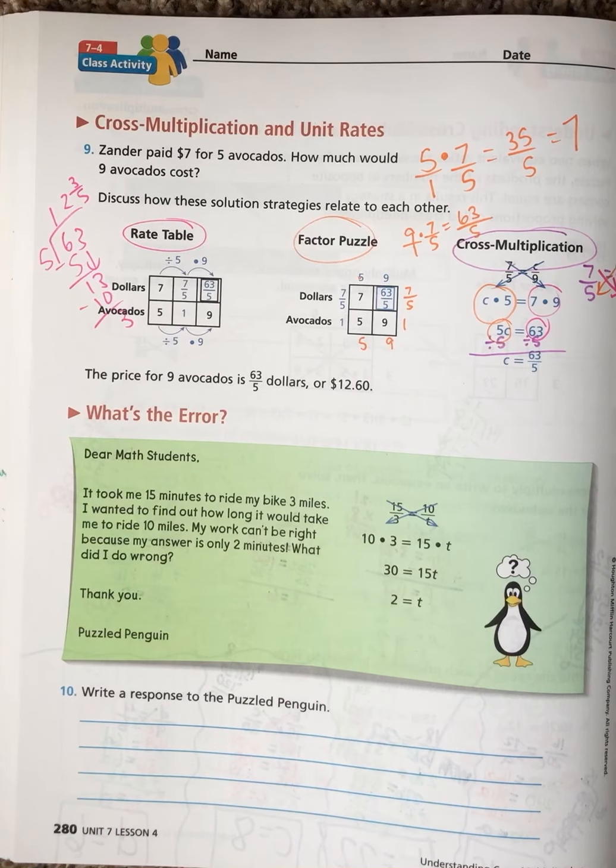All right, now this last problem is Puzzle Penguin, and I think you guys will catch what he did pretty quickly.